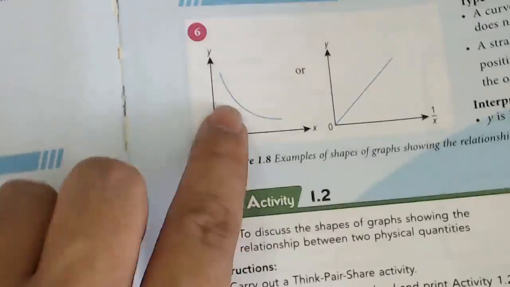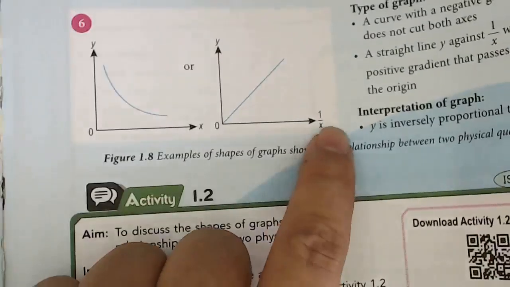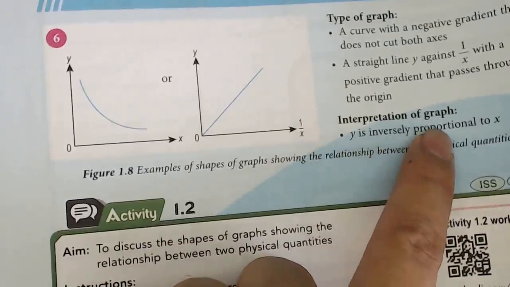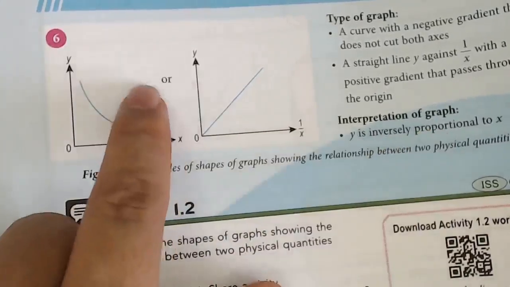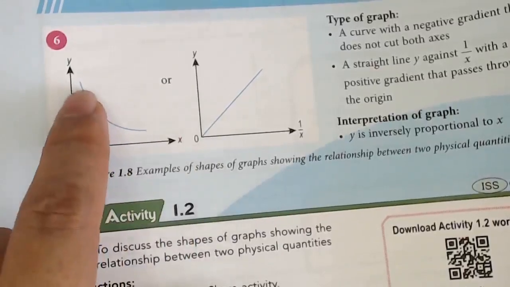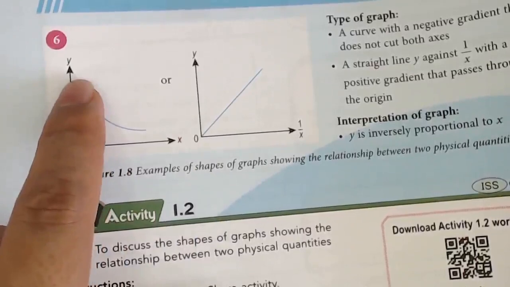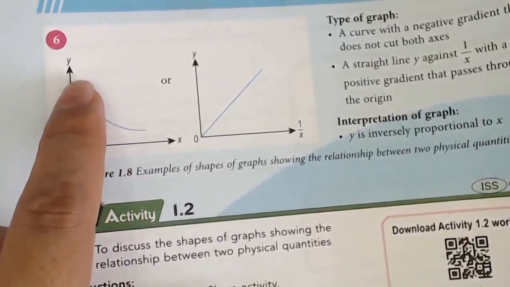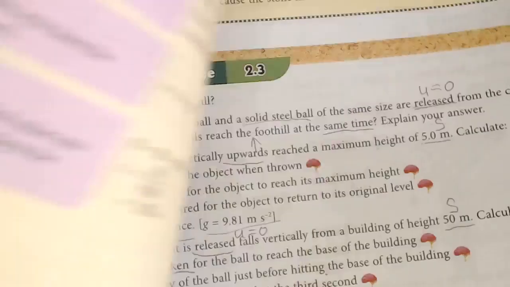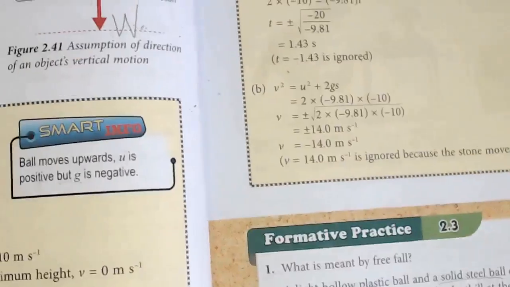Or like this, we can say inversely proportional, meaning that this x decreases while this y increases. Okay, so that is the idea.